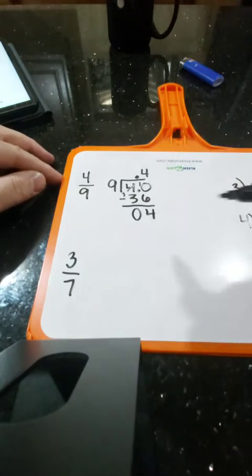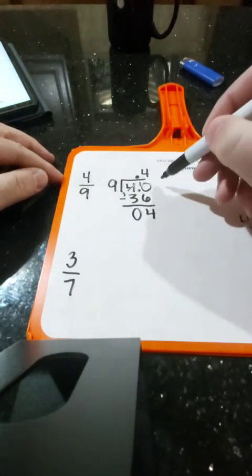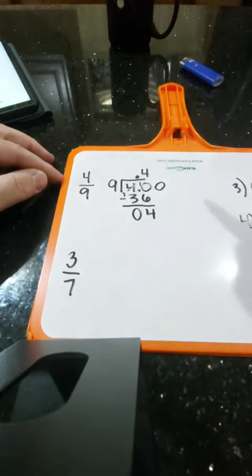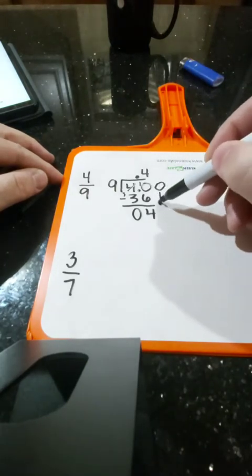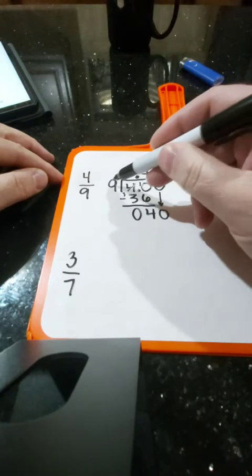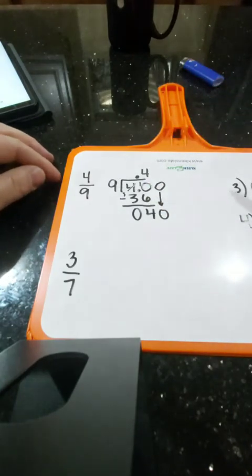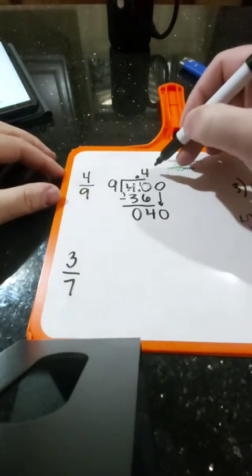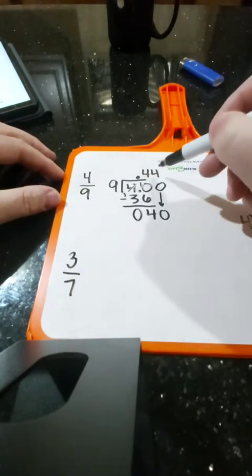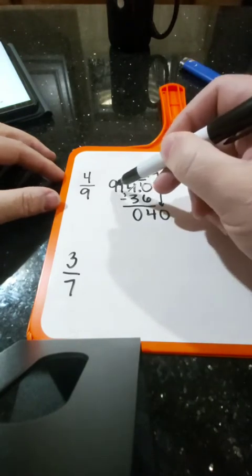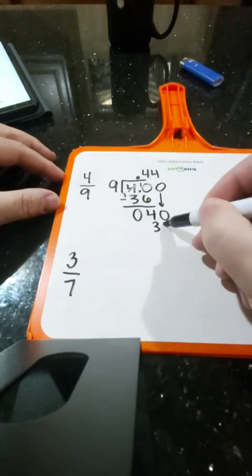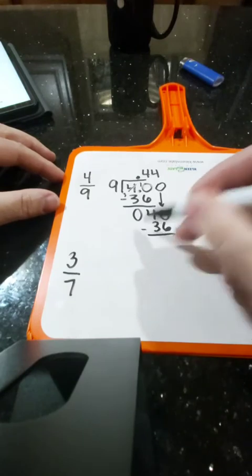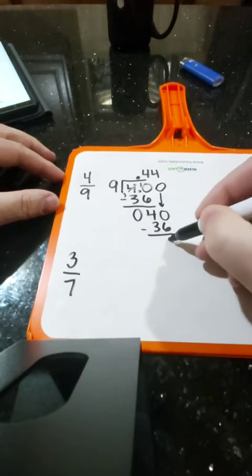Again, we're going to add another 0 up here, and we're going to bring that 0 down. Again, we're going to put 9 into 40. And we already talked about how 9 times 4 is 36, which is as close as we can get to 40 without going over. So we're going to put another 4 up here, and we're going to say 4 times 9 equals 36. Again, we're going to do our subtraction, and 40 minus 36 is 4.